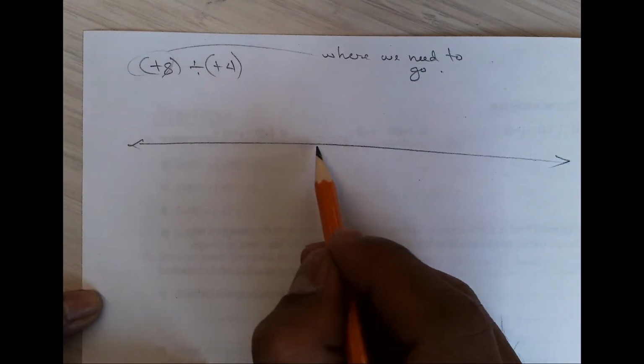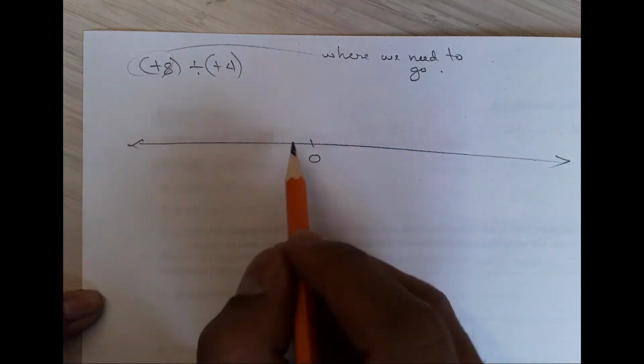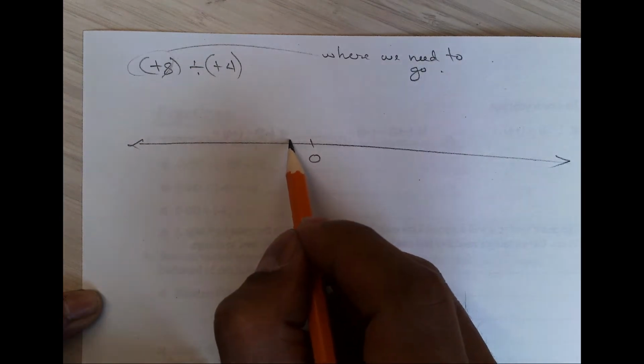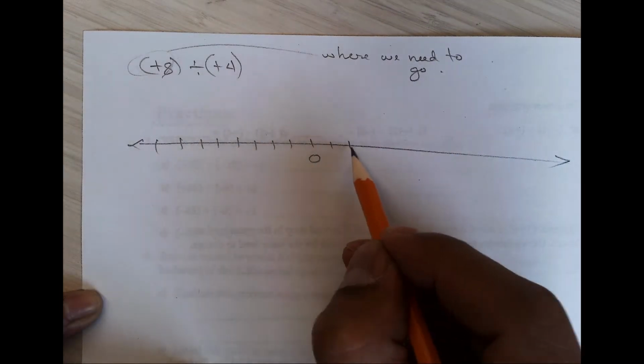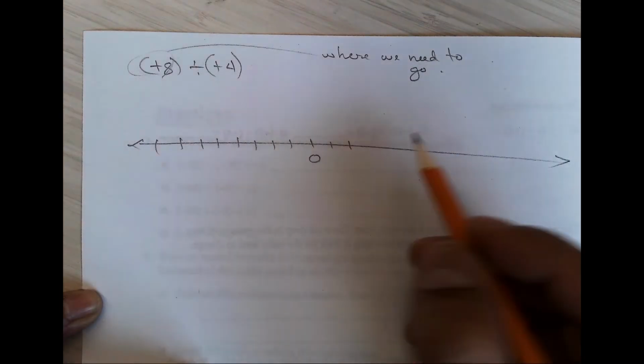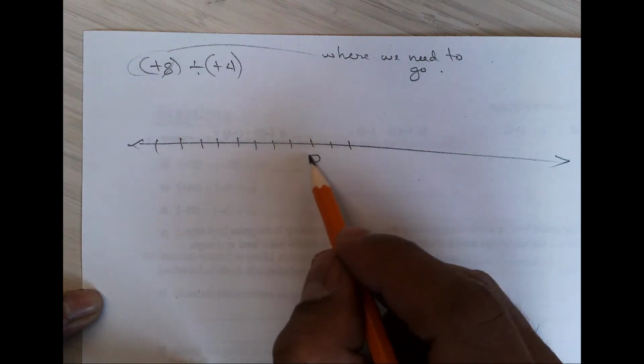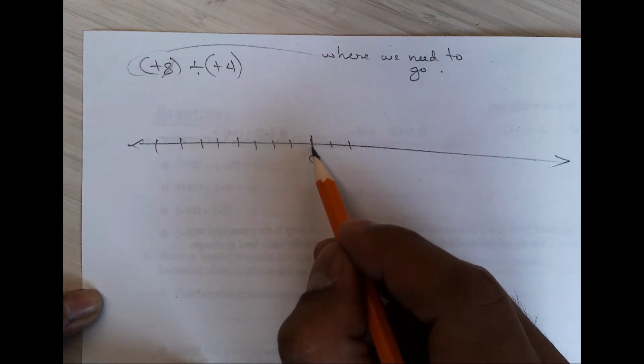You can keep your number line simple; you don't have to write out every single number. But I am going to write out both the positive side and the negative side of the 0. Make sure you mark for me where your 0 is.